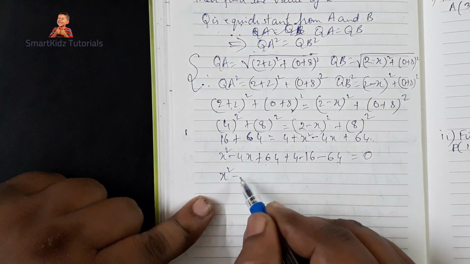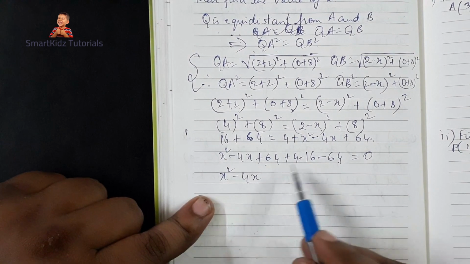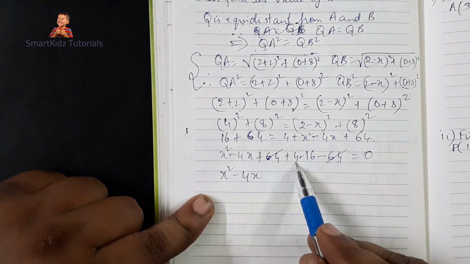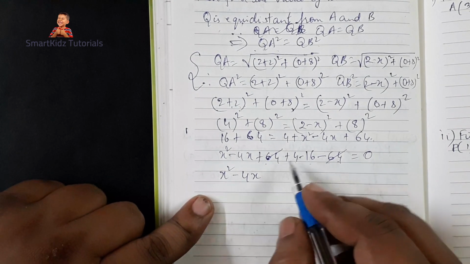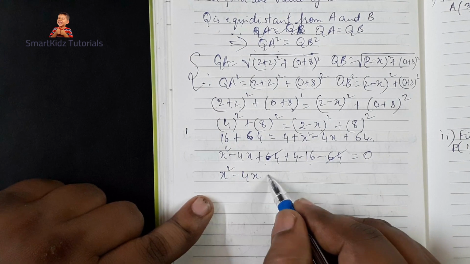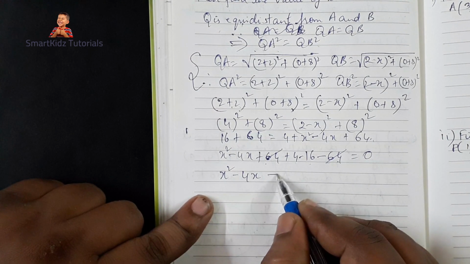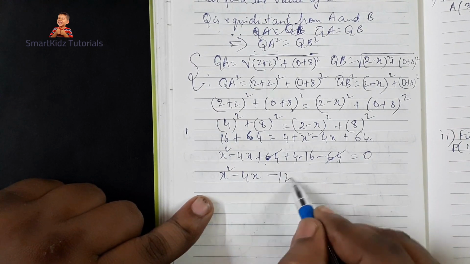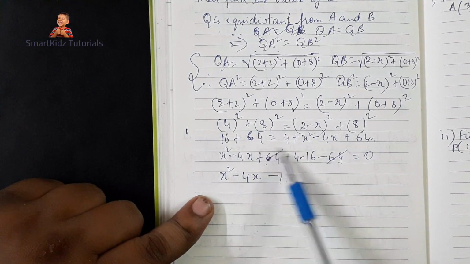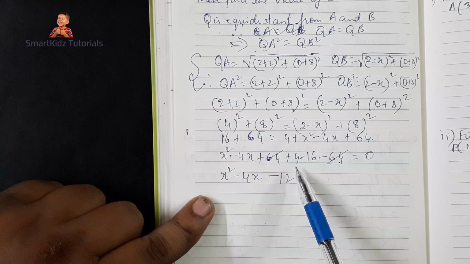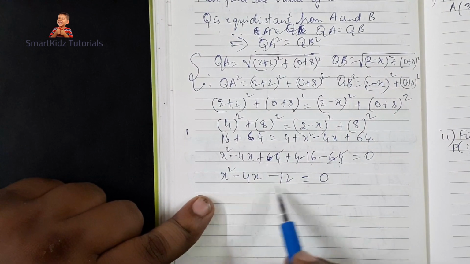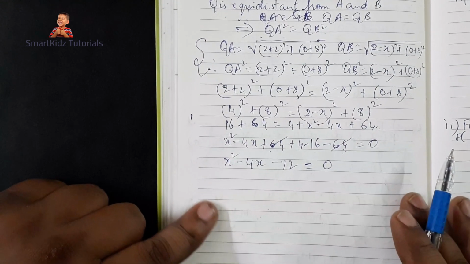X square will be the way it is, minus 4x also will remain the same. This 64 goes, and positive 4 minus 16 will leave us with minus 12. And have we missed anything else over here? No. Yeah, that's done then. X square minus 4x minus 12 equal to 0.